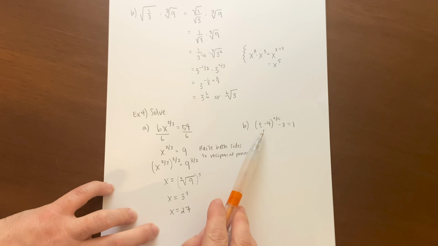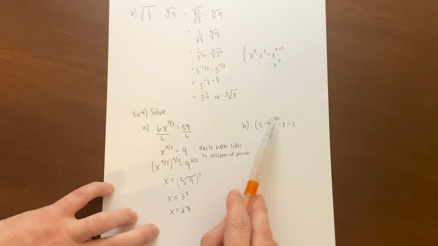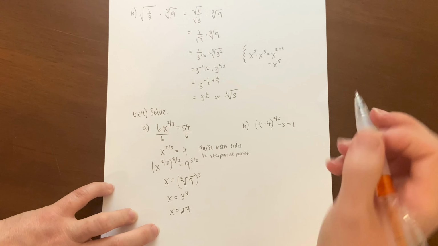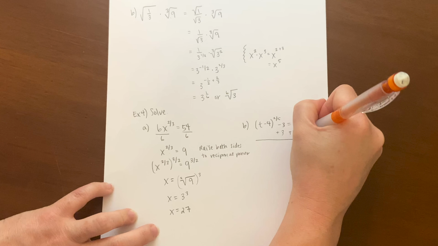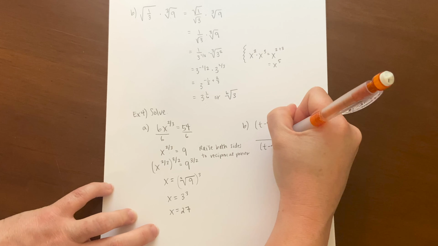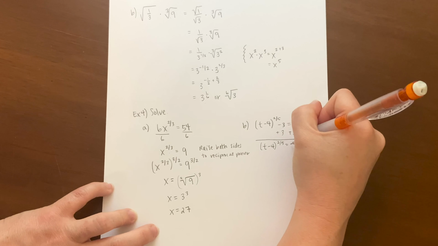Our goal, ultimately, is to get the t by itself. But right now we have something inside the parentheses, we have an exponent outside the parentheses, and we have something being subtracted on the outside. So following the rules for solving an equation, we're going to add 3 to both sides. So we have t minus 4 to the 2/5 equals 4.